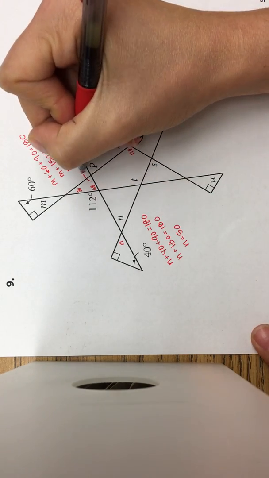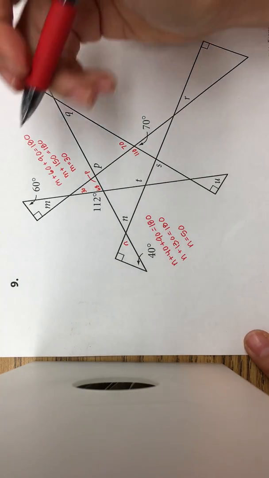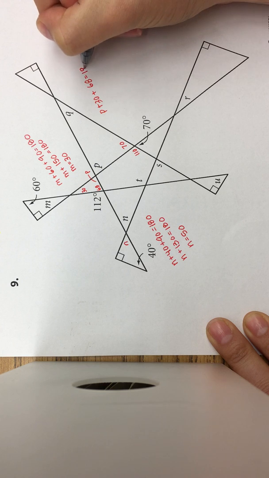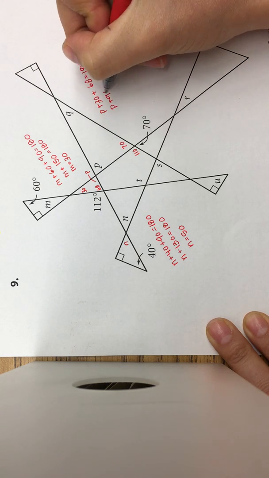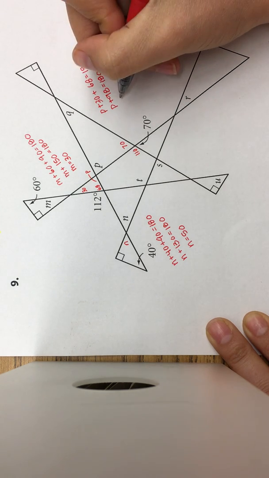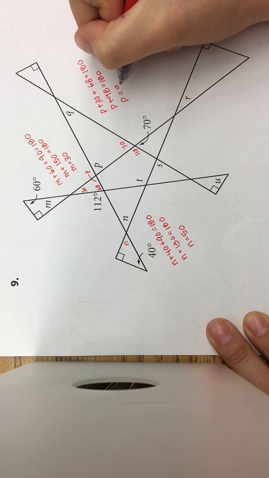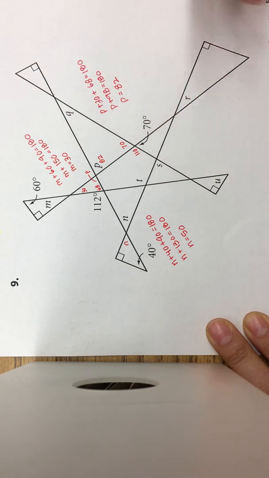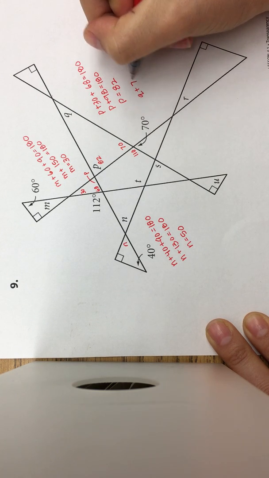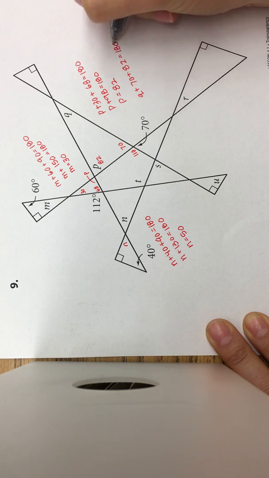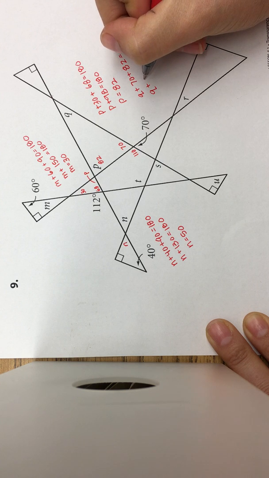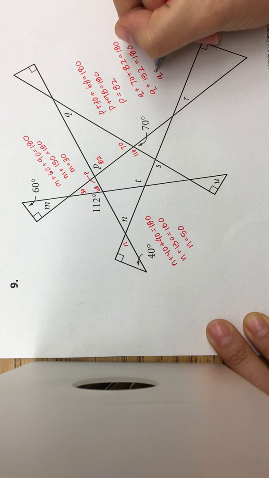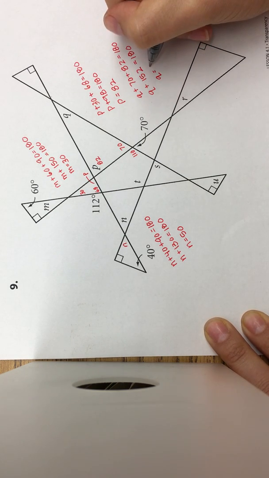P has a vertical angle right here, so that means that we can use the triangle sum to find out that value. So we're looking at P plus 30 plus 68 is equal to 180. So P plus 98 equals 180. Subtract 98 from both sides. So we have P equals 82. Now I know that P is equal to 82. That means I can find Q for the triangle right here. So we have Q plus 70 plus 82 equals 180. Q plus 152 equals 180. So Q is going to equal 28.